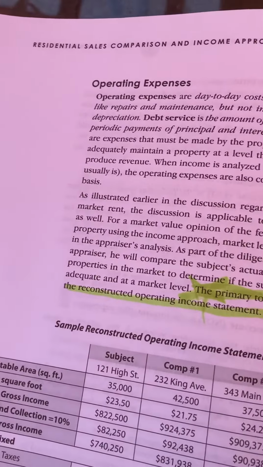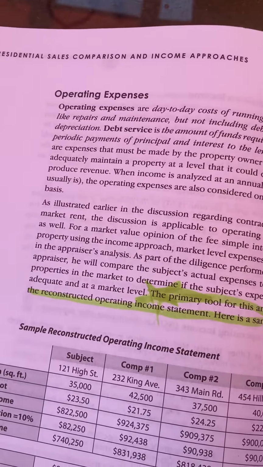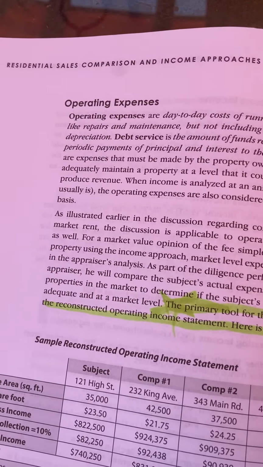Residential sales comparison and income approaches, page 160.